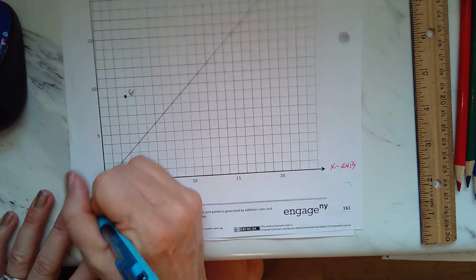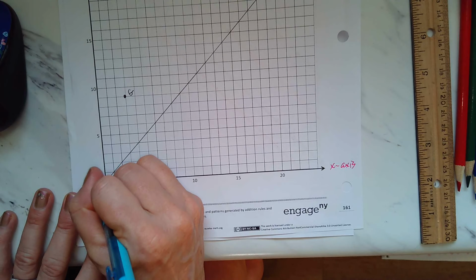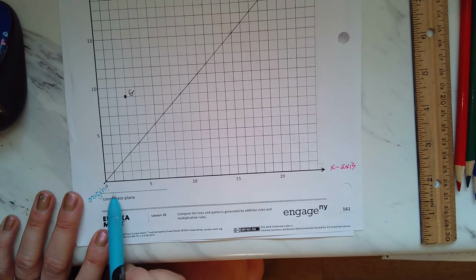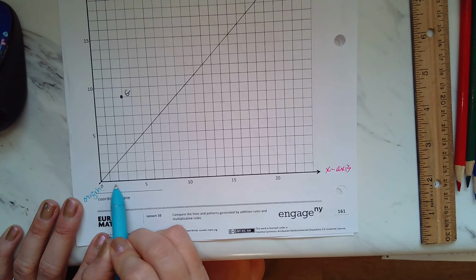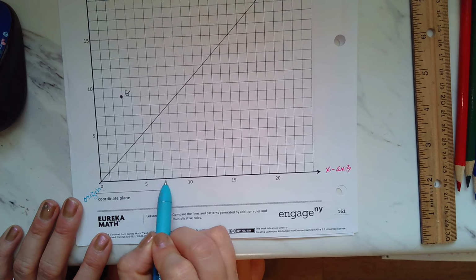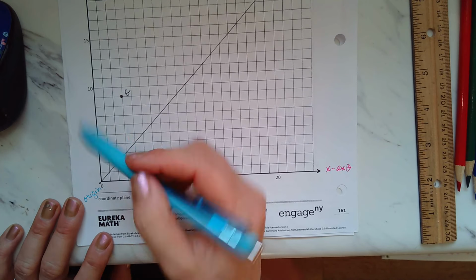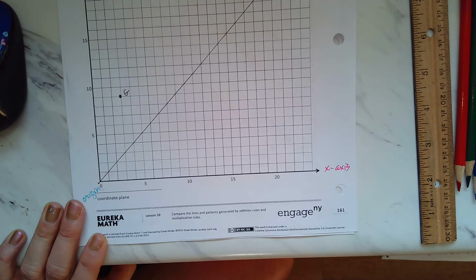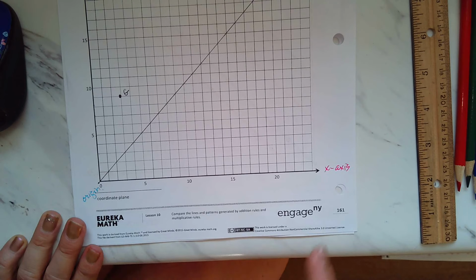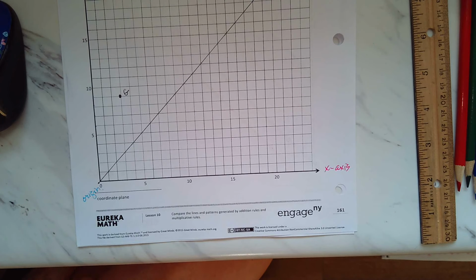We forgot to label our origin, and we forgot to make sure what the intervals of our plane were. So it looks like it's 1, 2, 3, 4, 5, 6, 7, 8, 9, 10. Okay, so it's by increments of 1 unit.